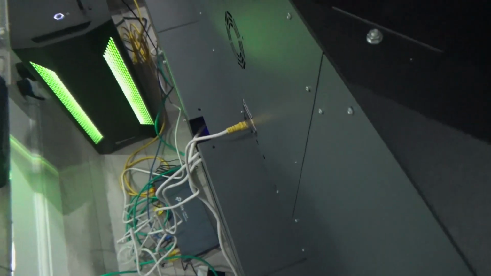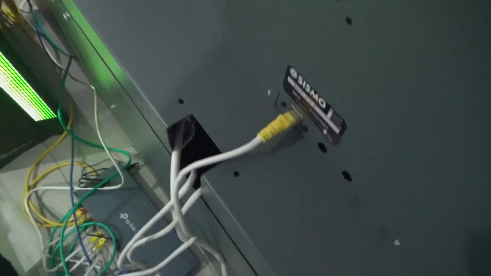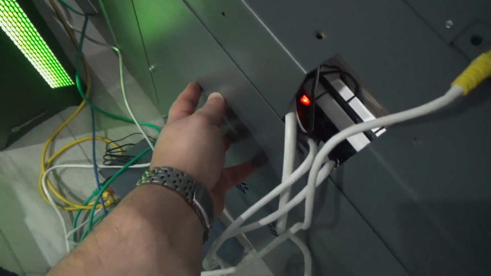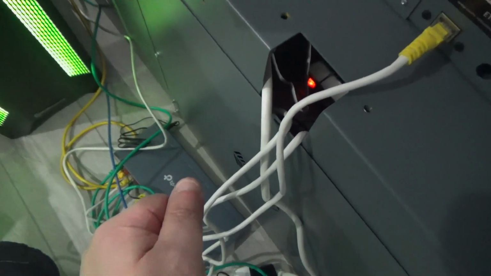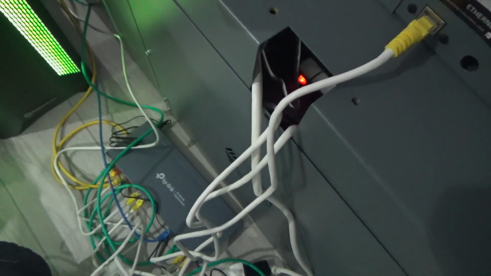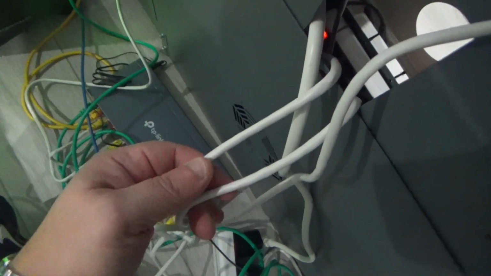And sorry for the mess here, this is only for testing purposes, but you can easily remove the panel here. There are some screws, you remove the panel, you connect one Ethernet cable to one PC and the other one to the other PC, and the two Ethernet cables that come from here connect to the same hub.